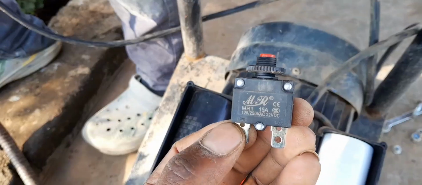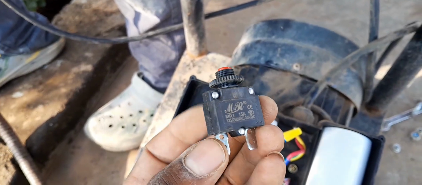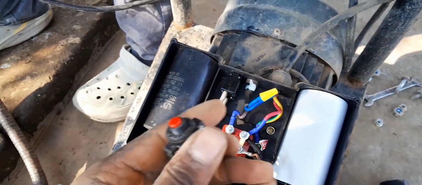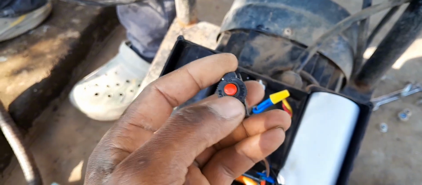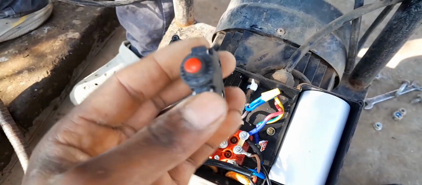And so we came and replaced it right here. You can see right here, this is a tripping switch. Basically, if there is a problem with the circuit of this particular machine, this switch will trip, and all they need to do is come and press it, and the machine comes back to work once they've sorted out the problem.